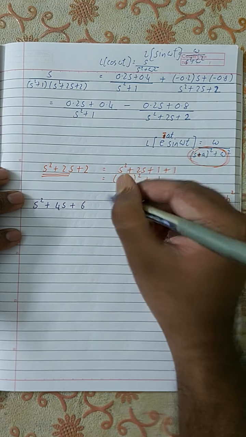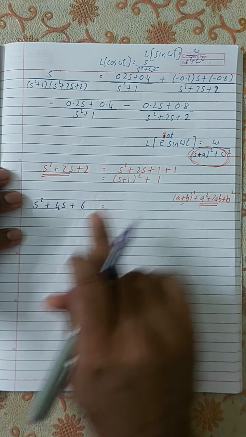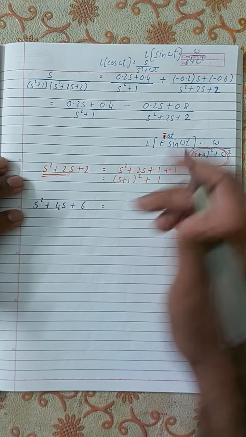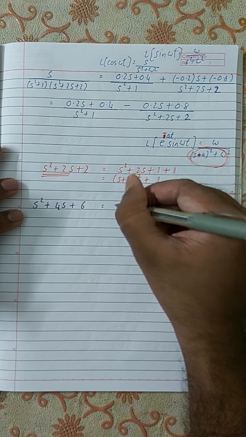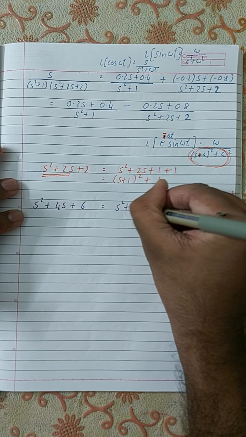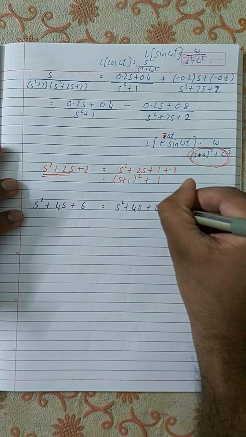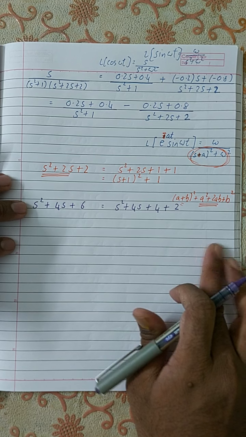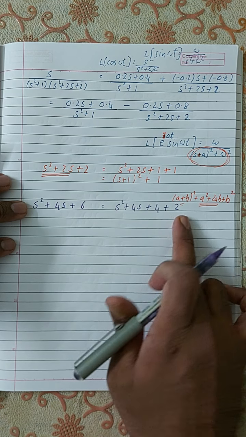What you do over here is simply write this in this format: s square plus 4s plus 4 plus 2. Why?